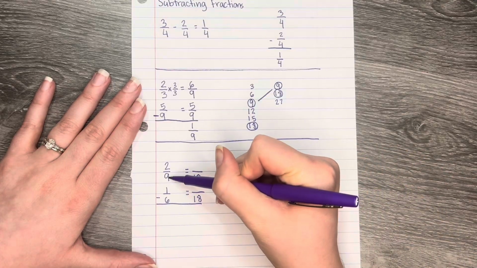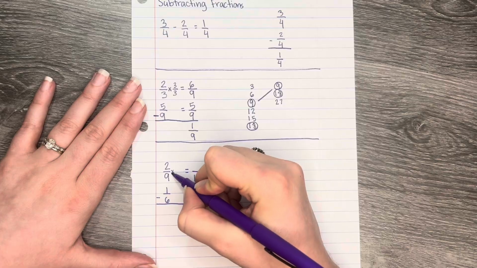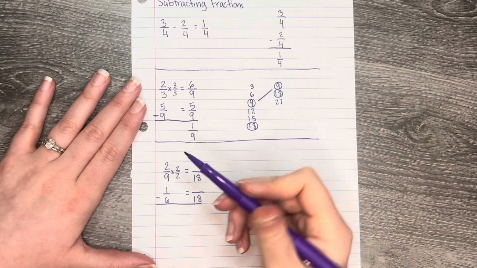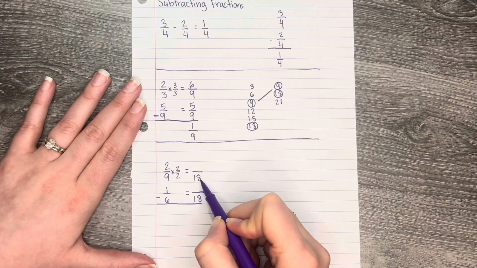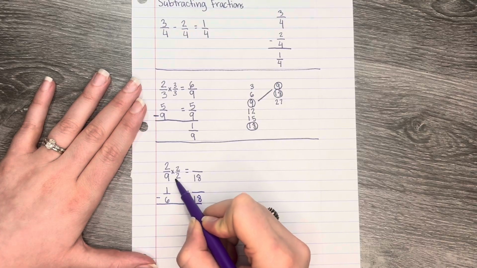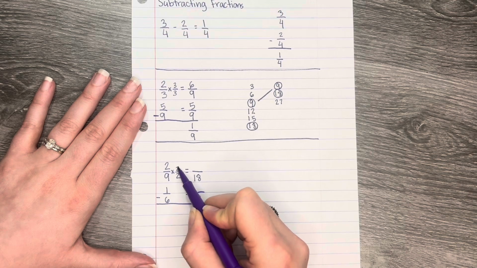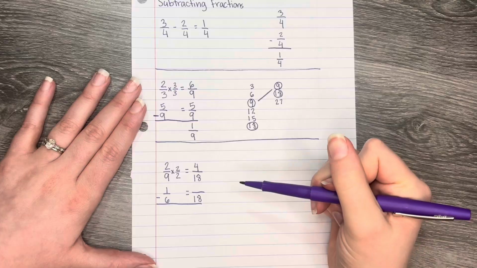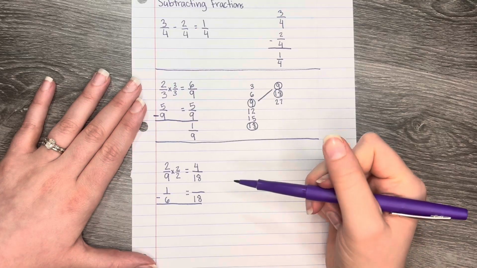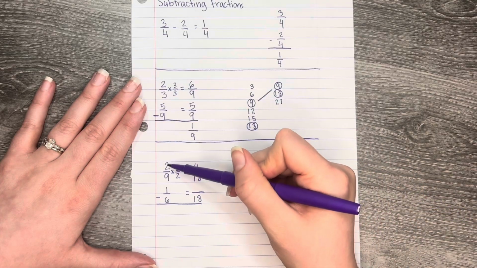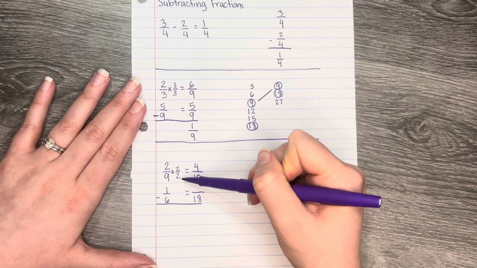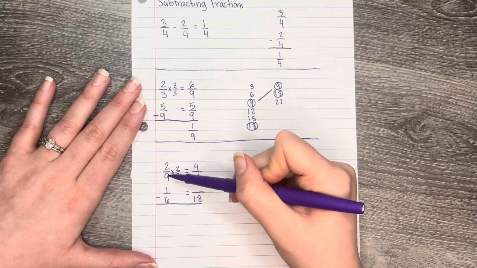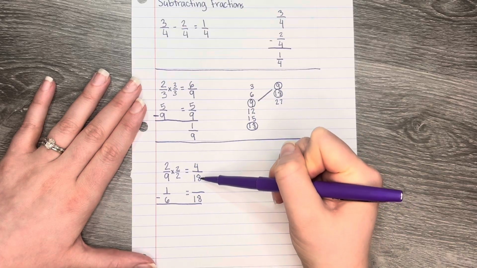To change these ninths to 18ths, I'm going to multiply by 2/2. I chose to use the digit 2 because 9 times 2 is 18. To make this equivalent, if I multiply by 2 on the bottom, I'm going to multiply by 2 on the top. 2 times 2 is 4. I'm using the identity property of multiplication here. I am multiplying 2/9 times 1 whole. 2/2 is 1 whole. So I know that anything times 1 is itself. So 2/9 is equivalent to 4/18.